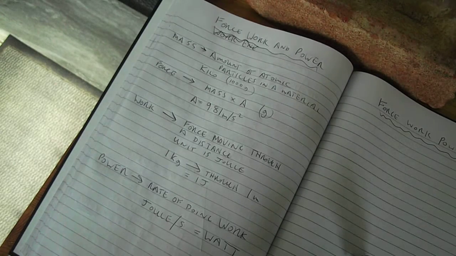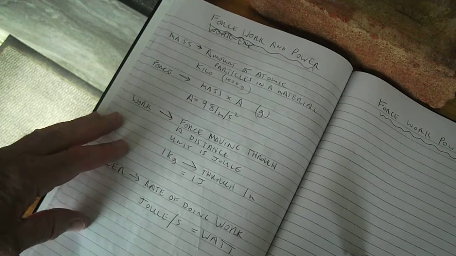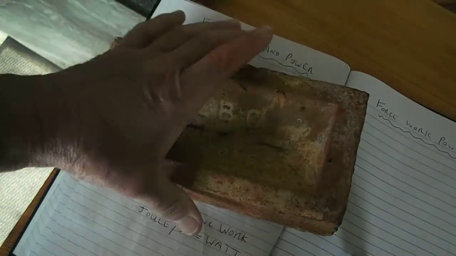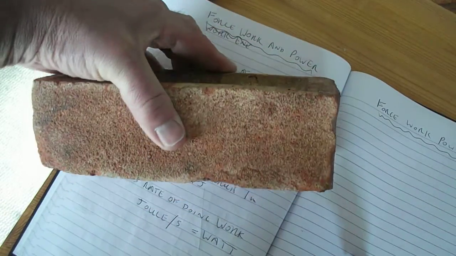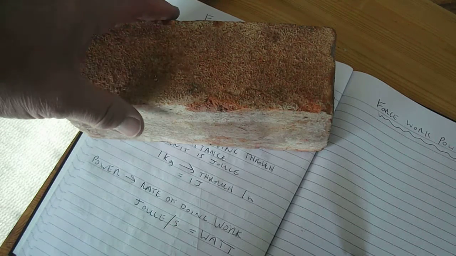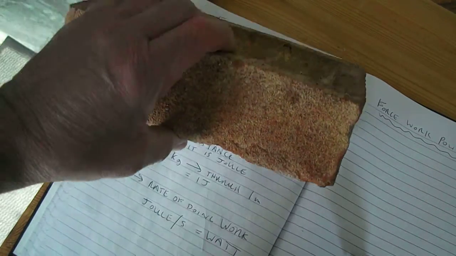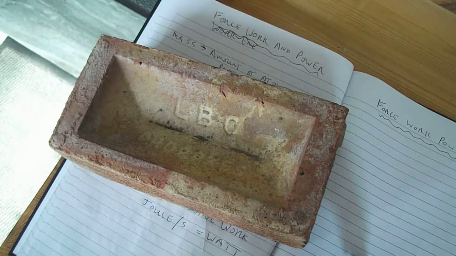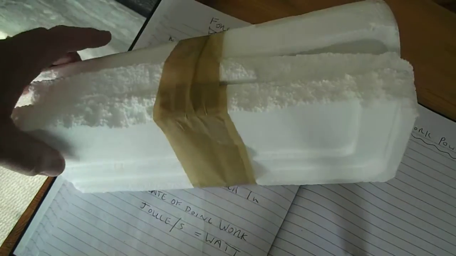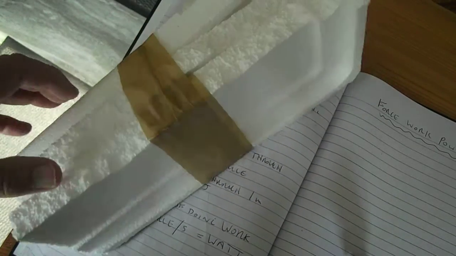Mass really is down to the number of atomic particles in a unit block of material. For example, this brick will contain many more neutrons, protons and electrons in it than, say, a similar sized block of polystyrene.